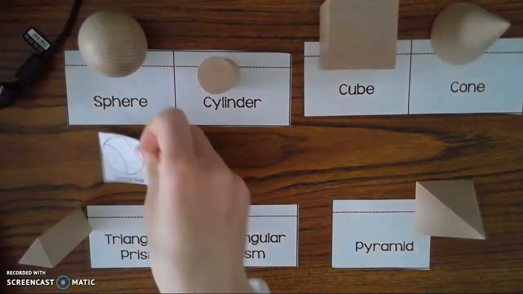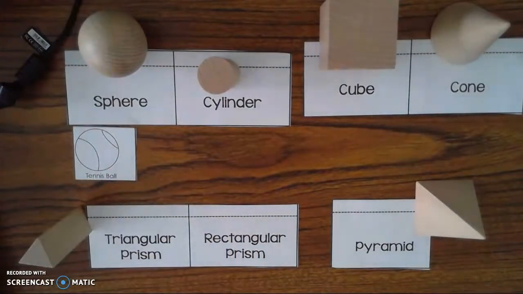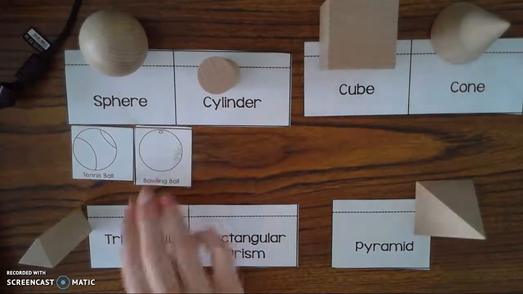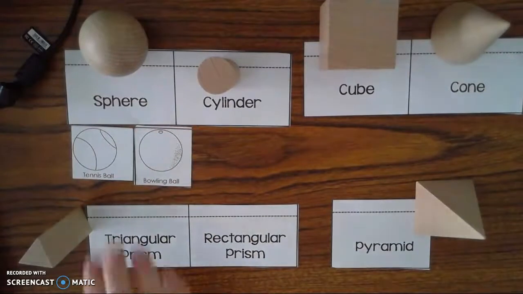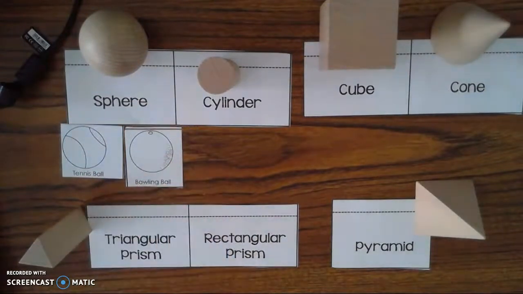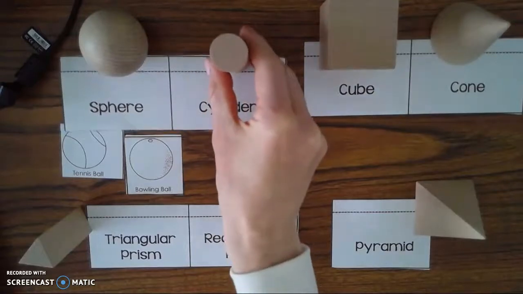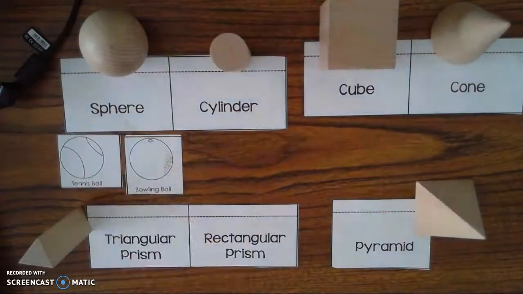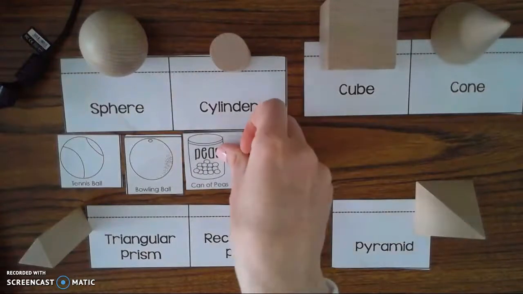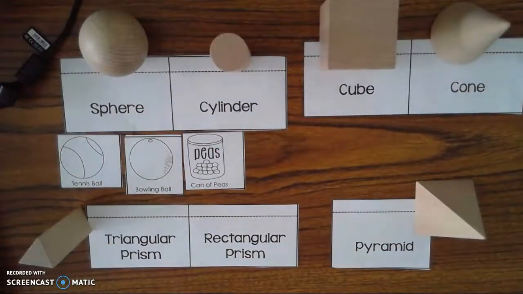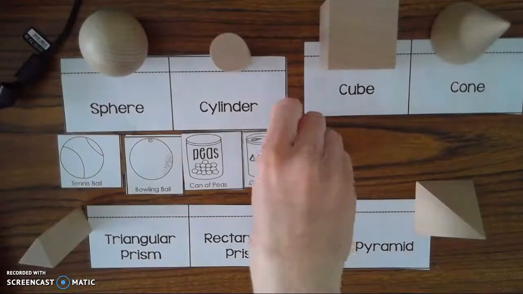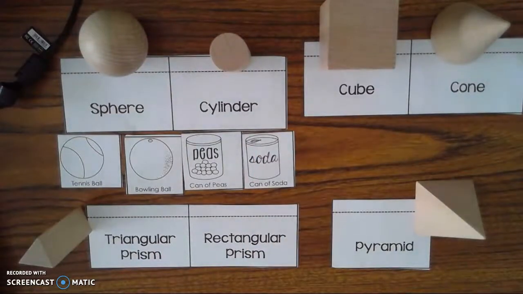The first one I have, the example of a real life object would be a tennis ball or a bowling ball. Okay, I know I mentioned a soccer ball or a basketball or a baseball. Those are all real life objects too. Moving next to our cylinder, some real life objects of a cylinder could be a can of peas that you might see in your pantry, or a can of soda, like I said, pop, or maybe a can of soup.